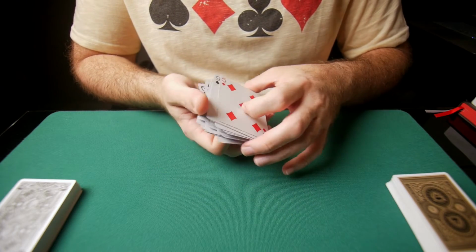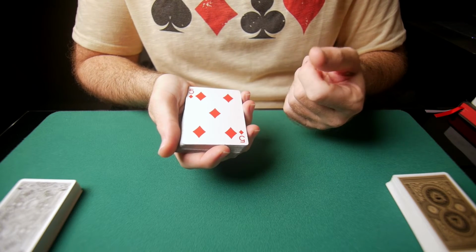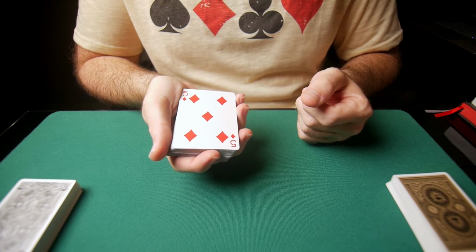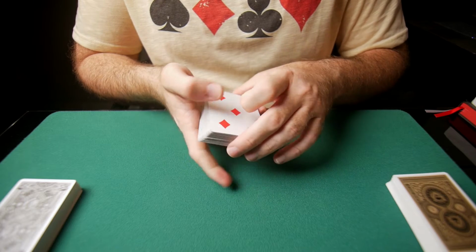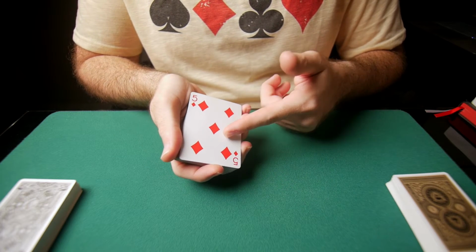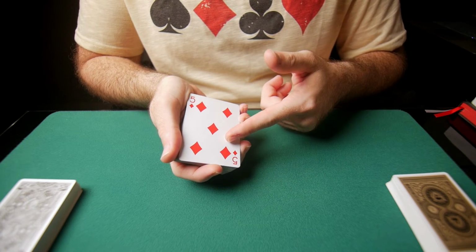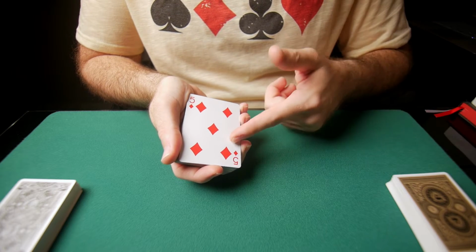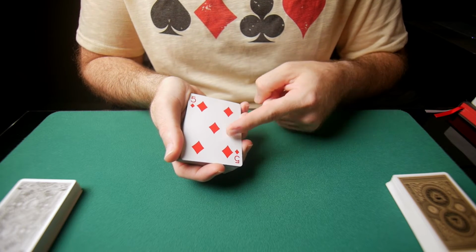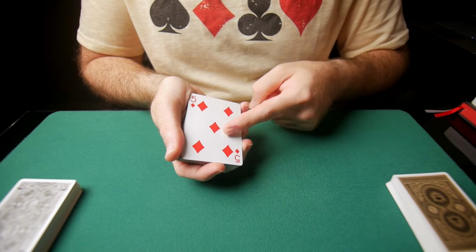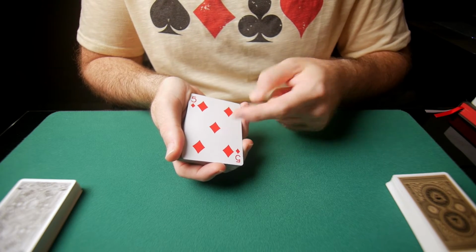What's the advantage of a standard deck? Well, that you can read it, that you understand what you're seeing. If I give you this 5 of diamonds, it will take you a split microsecond to identify that this is the 5 of diamonds.